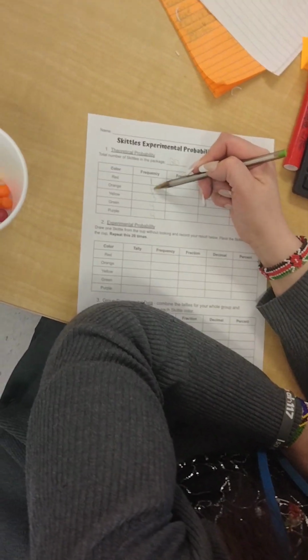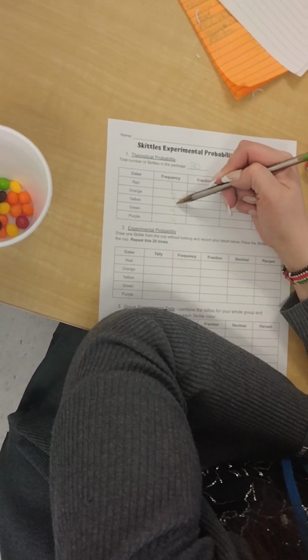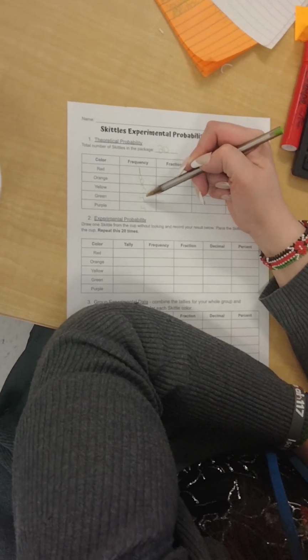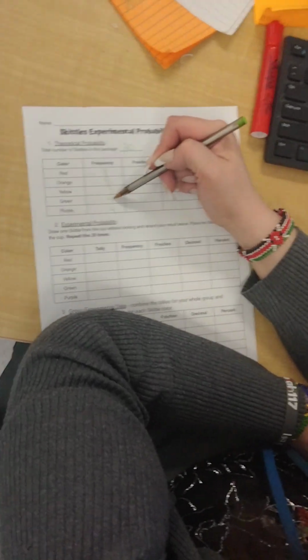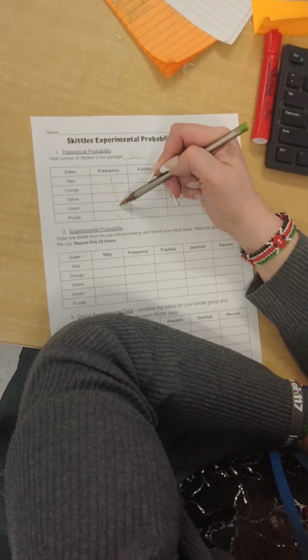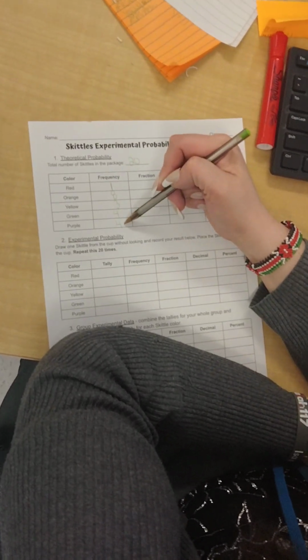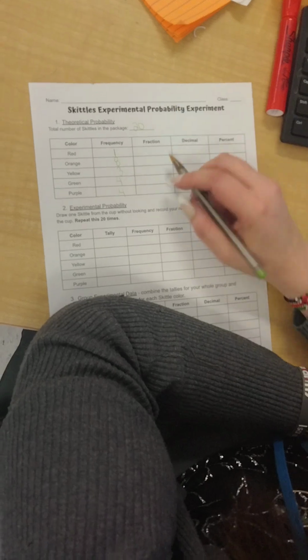Again, we should make sure that the total is 20. So let's see, 1 plus 8 is 9. 9 plus 3 is 12. Plus a 4. 12 plus 4 is 16. Plus another 4 is 20. So we're good with that. Then we're going to put it in fraction form.